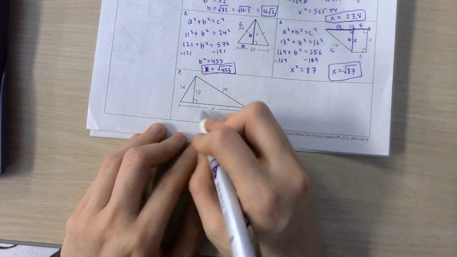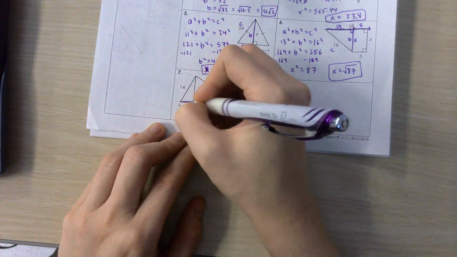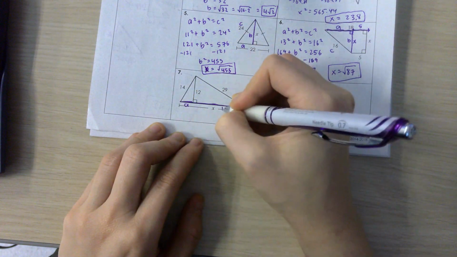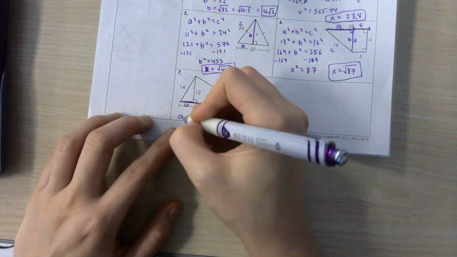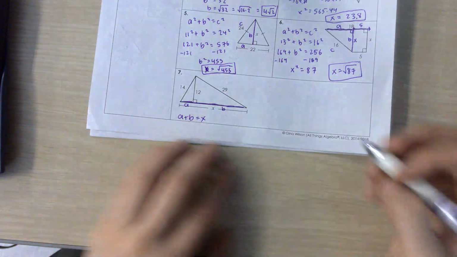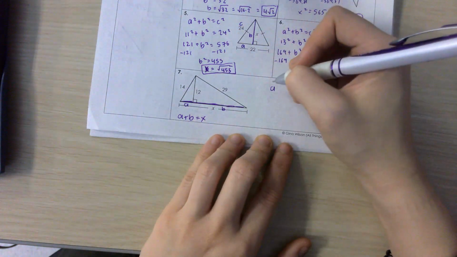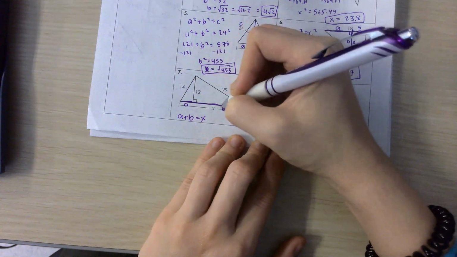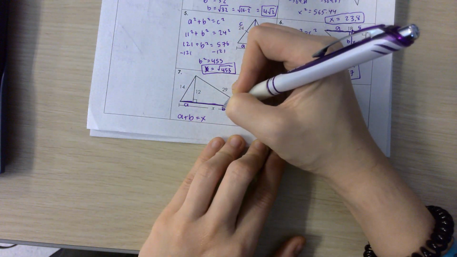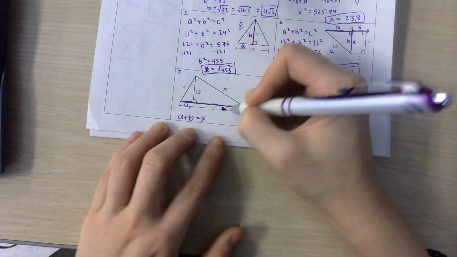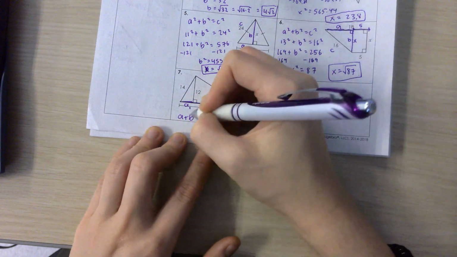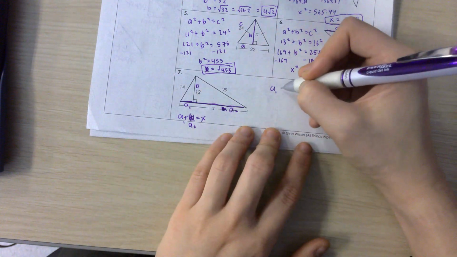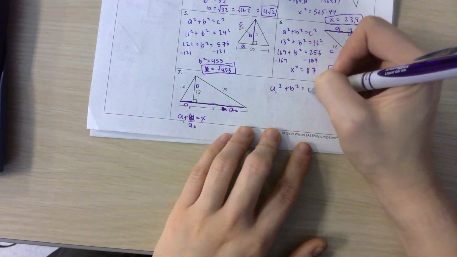So we're trying to figure out x. So we actually have two triangles. So A and B. And then over here we know that A plus B equals x. So we have A. So let's do this triangle first, right? This is A. Maybe let's call this A1 and A2. We'll call this B. So A1 squared plus B squared equals C squared.